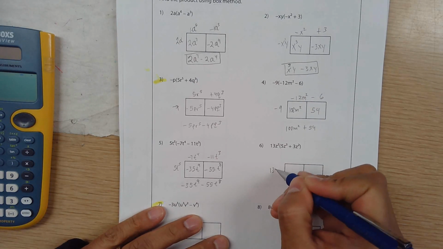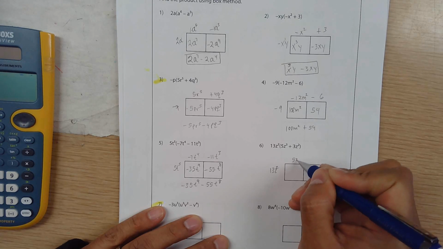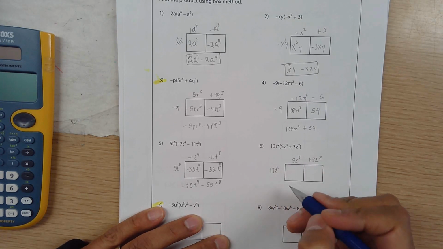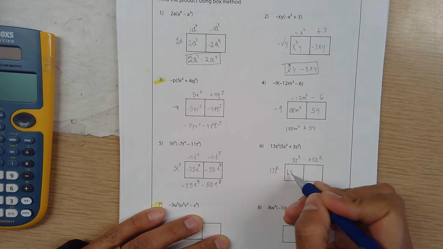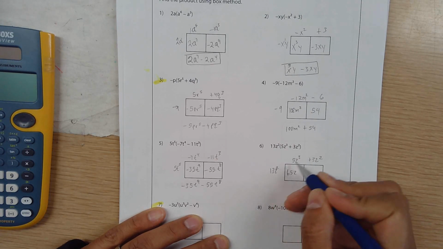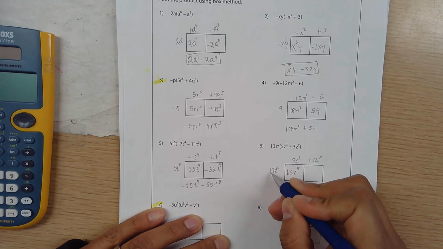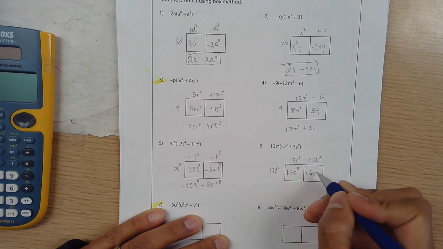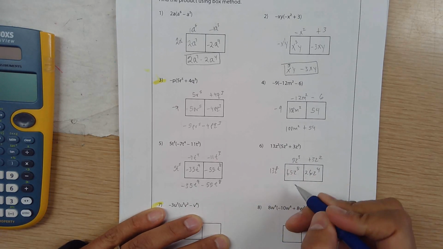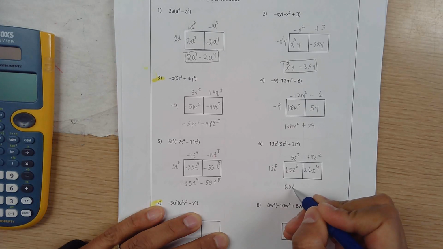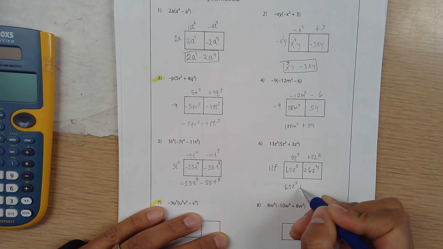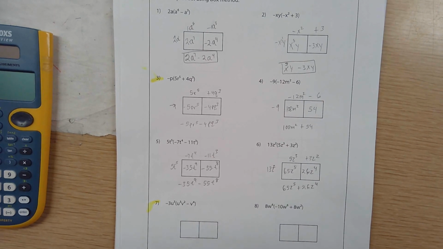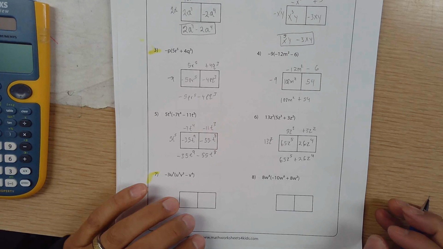Next, I have 13z squared times 5z to the third plus 3z squared. 13 times 5 is 65. Keep the z, add the exponents. 2 plus 3 is 5. 13 times 3 is 39. Keep the z, add the exponents. 2 plus 2 is 4. Leaving me with my final answer to be 65z to the fifth plus 26z to the 4. And we are almost done for the first worksheet.